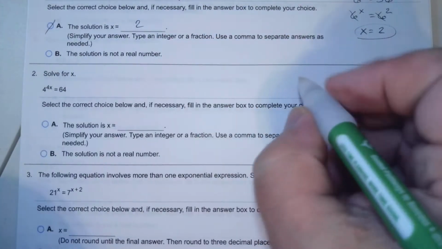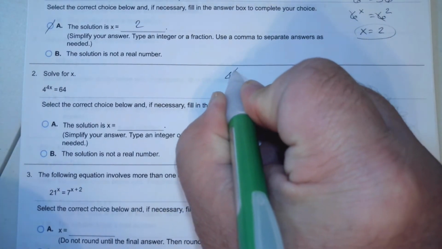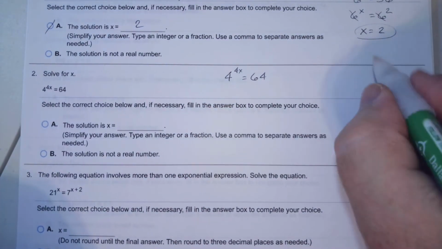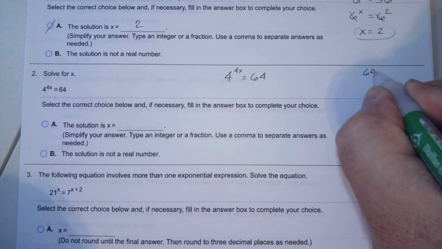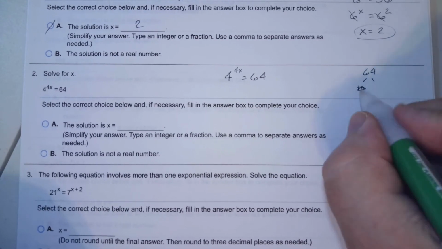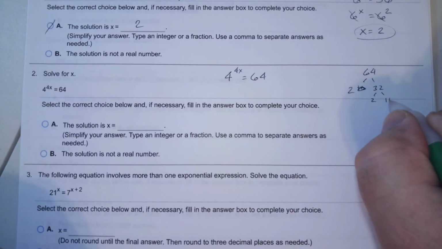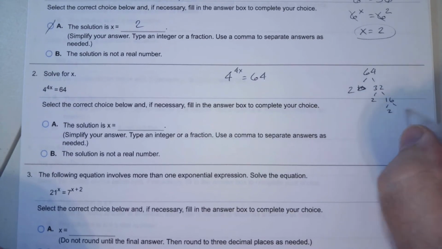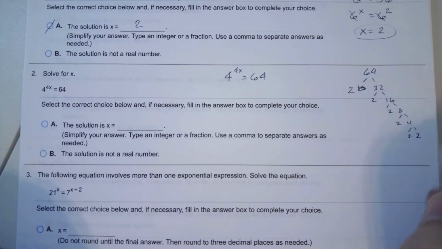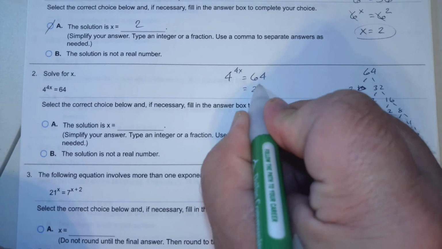Let's try it the same way. Can we get 4 to the power 4x equals 64? What's 64? Let's see, 2 times 32, 2 times 16, 2 times 8, 2 times 4, 2 times 2. 1, 2, 3, 4, 5, 6. So this is 2 to the 6th.